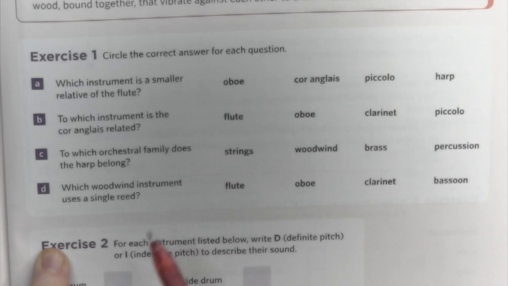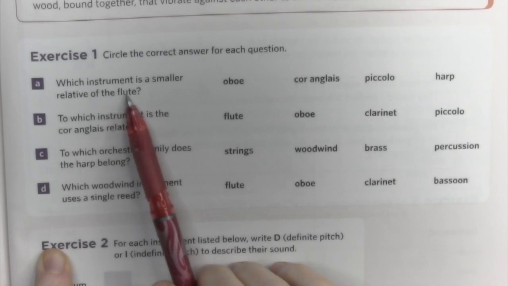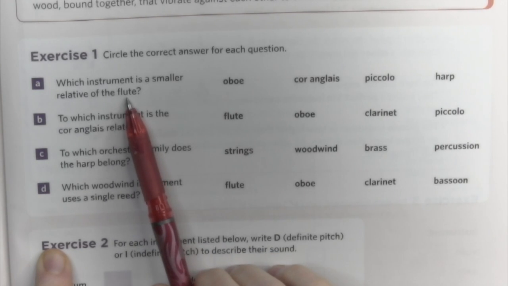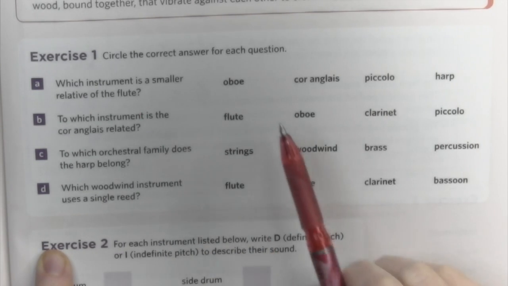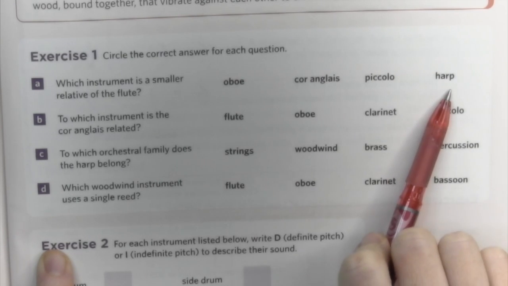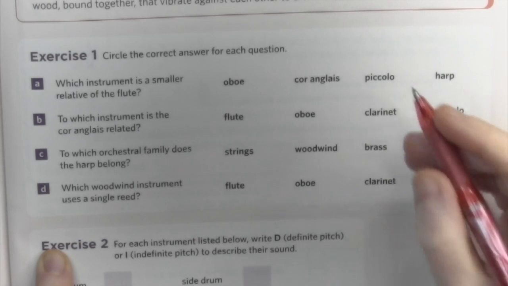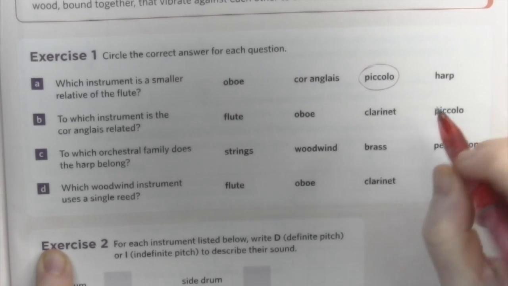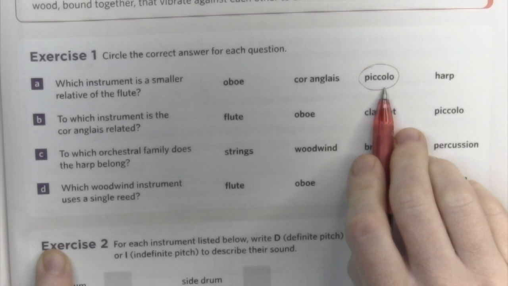In exercise 1, we are asked to circle the right answer to the question. Which instrument is smaller than the flute? Well, the oboe is bigger, cor anglais bigger, the harp is so big that it's bigger than me. So the answer is piccolo, which in fact in Italian means small.